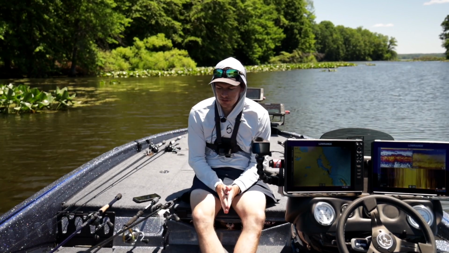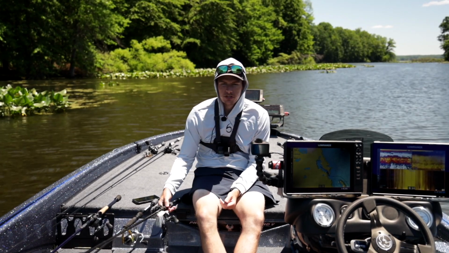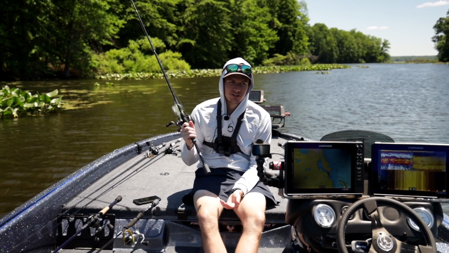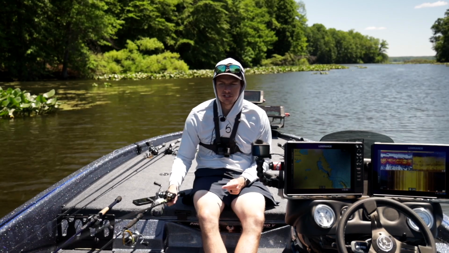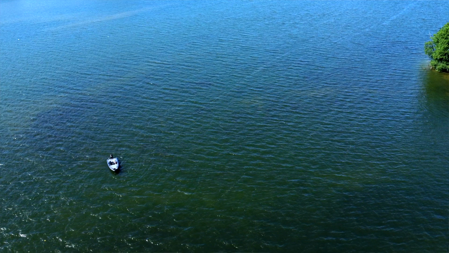When I'm searching for these fish, I want as many reaction baits as I can get away with. So when I get to an area, I can just cover water, cover water, cover water until I find those fish. And what we're gonna talk about here later is when you're fishing these big grass flats, there will be fish scattered all over and you're trying to find the sweet spot.